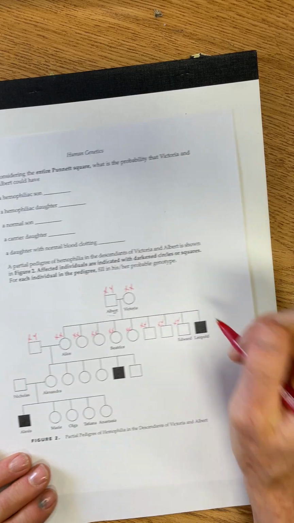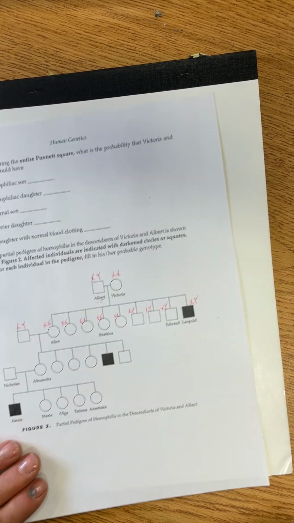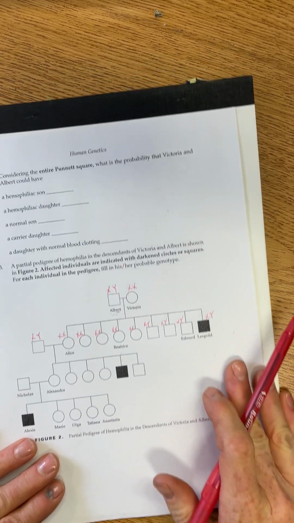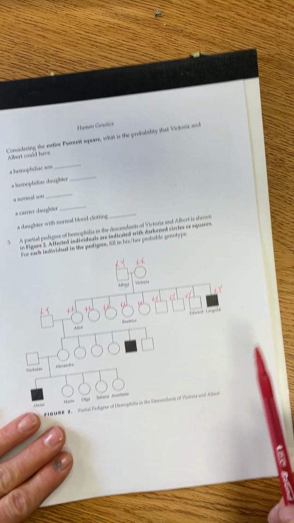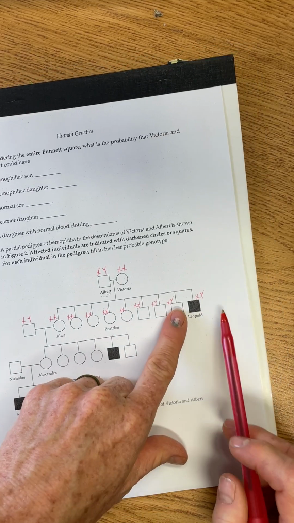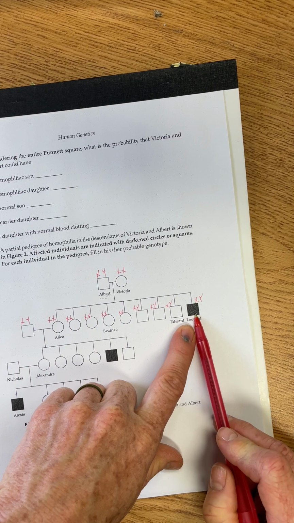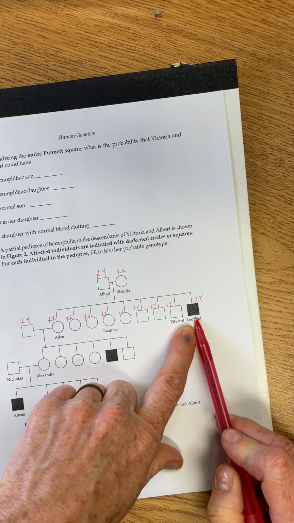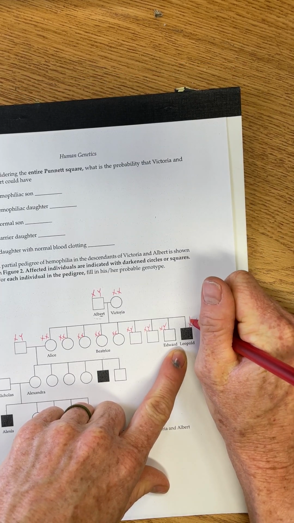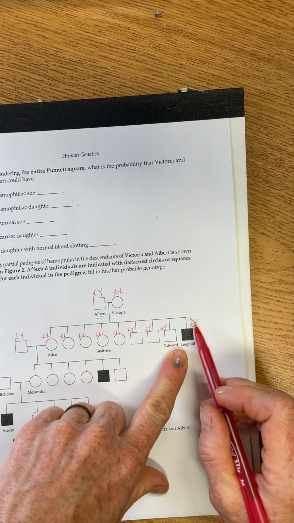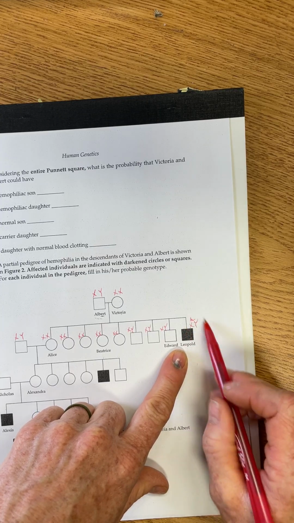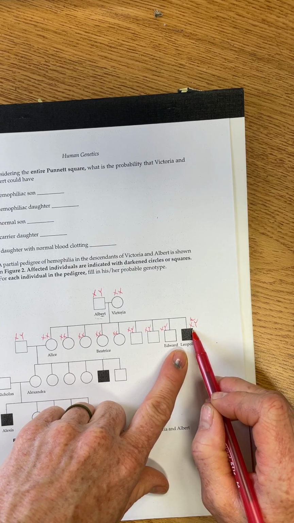Please make it clear. This one we know for sure. Male has hemophilia. Hemophilia is a recessive trait, so we know this is a lowercase h, and it's only found on the X chromosome.